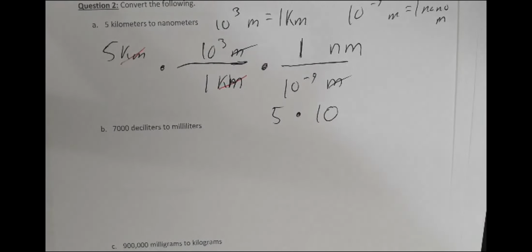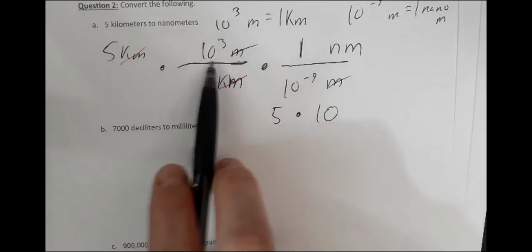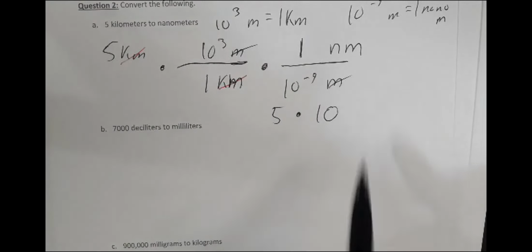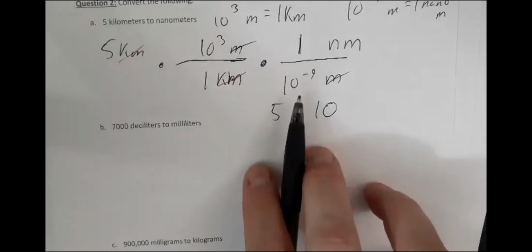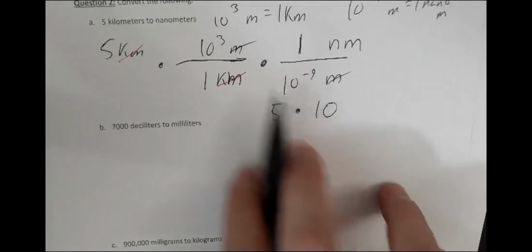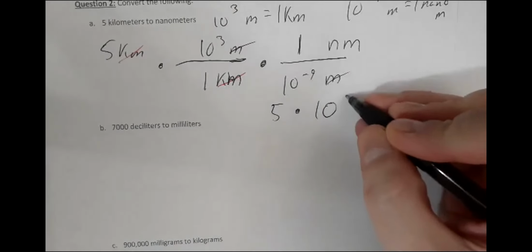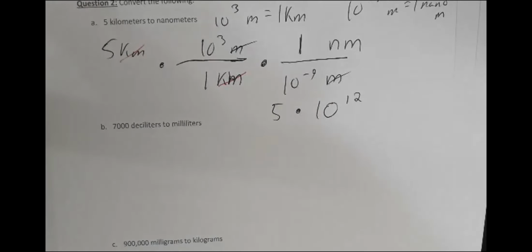So there are a few ways. If you wanted to expand these things out, this would be 1,000. This would be a decimal place with like 8 zeros and then a 1, I believe. And then this is 5 times 10, 3 minus a minus 9 should give you 12.